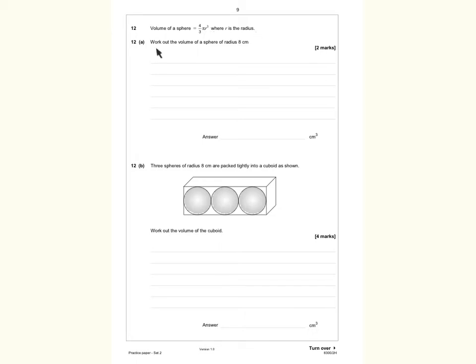Okay, so question 12, we have volume of a sphere equals 4/3 pi r cubed, where r is the radius. Work out the volume of a sphere of radius 8. So very easy question. You just put the 8 in here and you work that out, and you can put that in your calculator. So we've got 4/3 times pi times 8 cubed. I'll put that in my calculator, and this is equal to 2144.66 to 2 decimal places, and that's my approximation there.